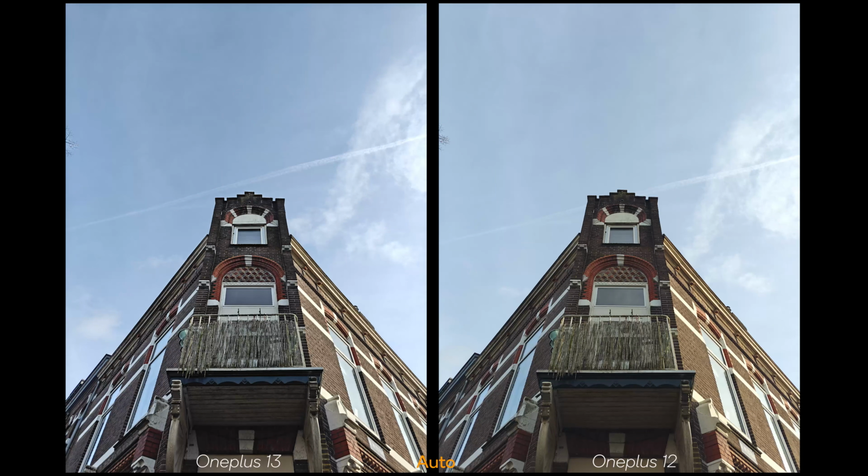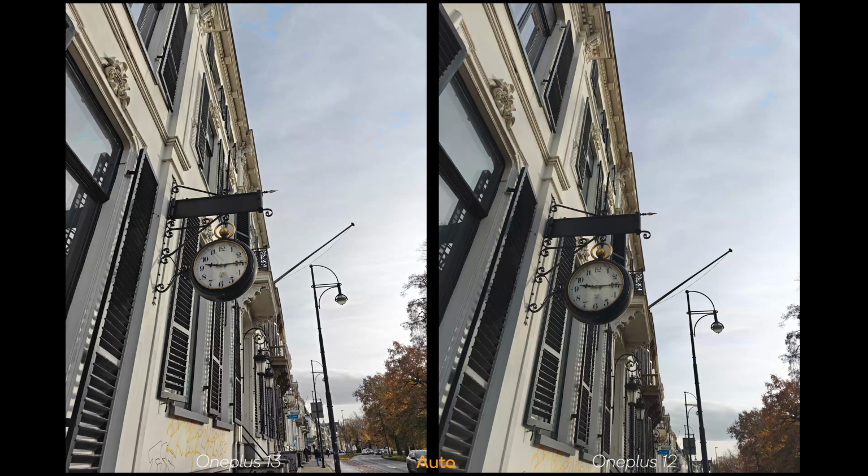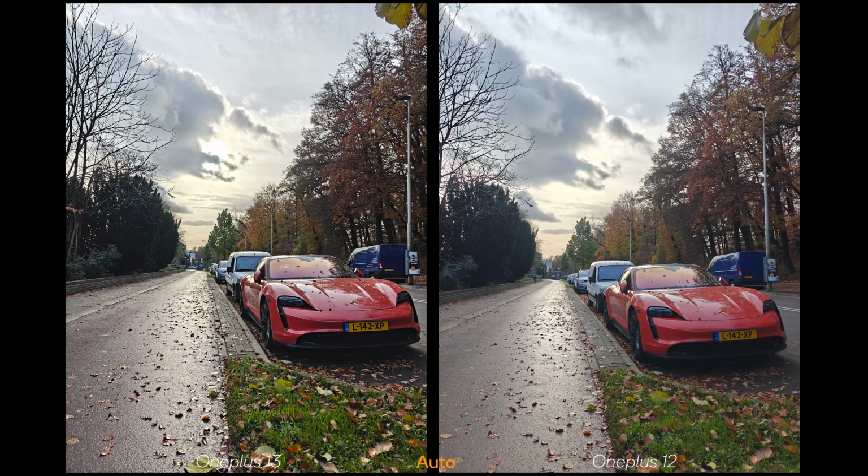The one thing that I've noticed is that there is a very different approach between the OnePlus 13 and the OnePlus 12, with the OnePlus 13 being a lot sharper. I would say sometimes a bit too sharp in some cases. But in turn I will also say that I like the contrast a bit more on the OnePlus 13 over the OnePlus 12. It just makes the subject stand out a bit more in comparison, even more so in this Porsche shot.